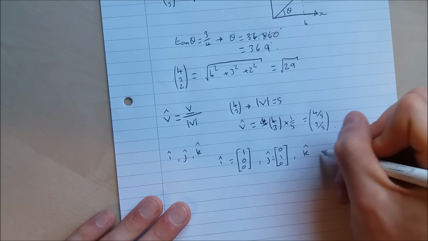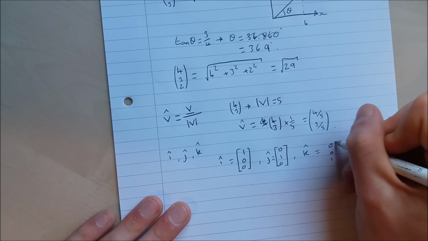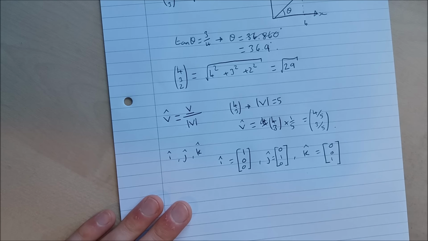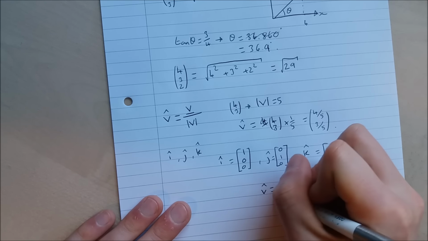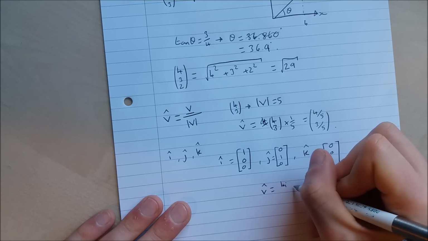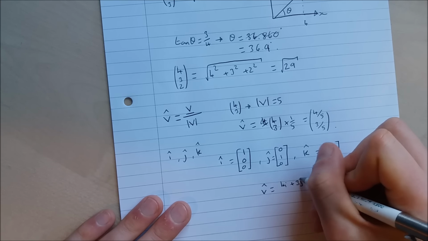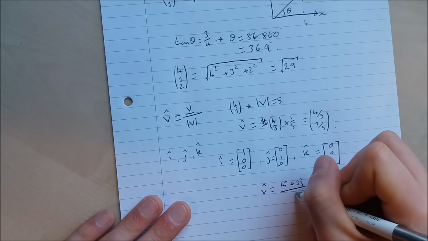And k is in the z direction, so it's 0, 0, 1. So if we go back to here, you would have v hat is equal to 4i plus 3j over 5.